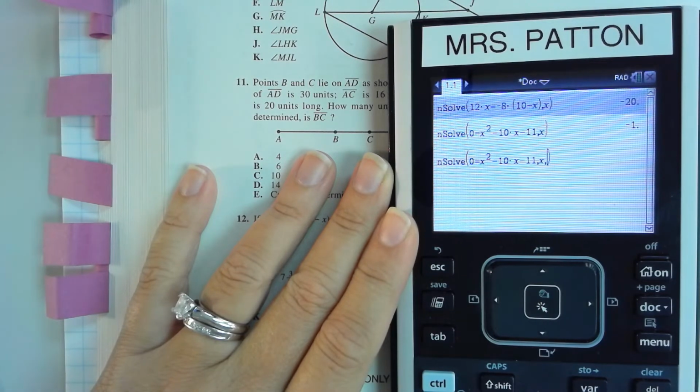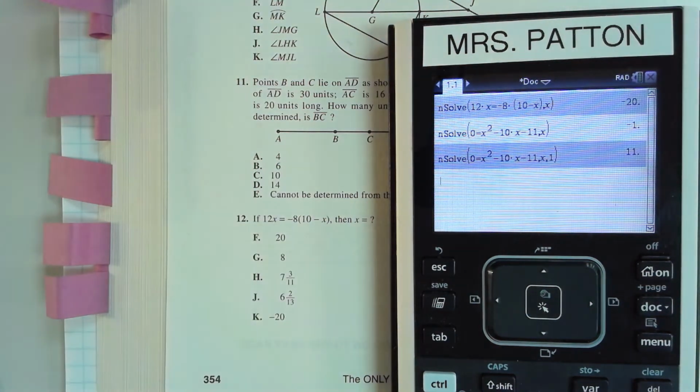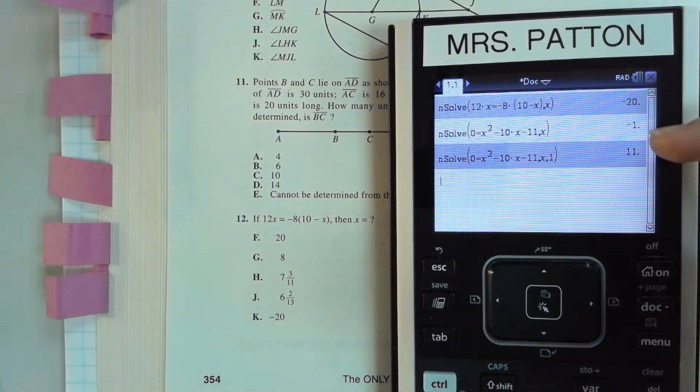comma, and I'm going to pick another number like a 1. And I just picked a 1 because I picked a positive. It's just a guess, to be honest. So I said, I don't know, go look at positive numbers. So I could pick a 1, a -1, a 10, a -10. And if it's still not spitting out answers, maybe try a 100, a -100. So you can start putting in guesses there. So there's my 2 answers of -1 and 11.